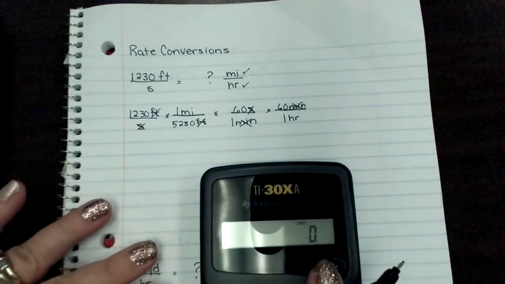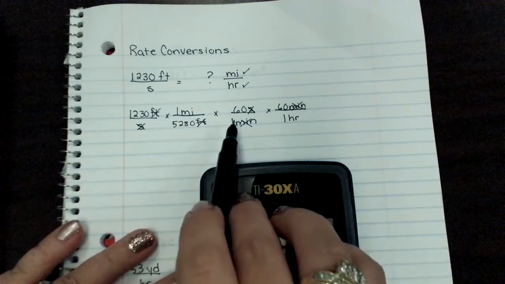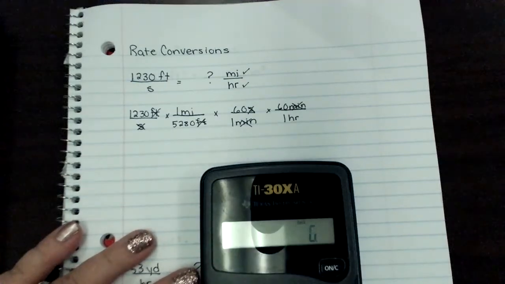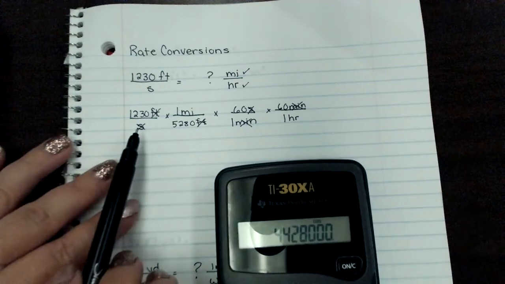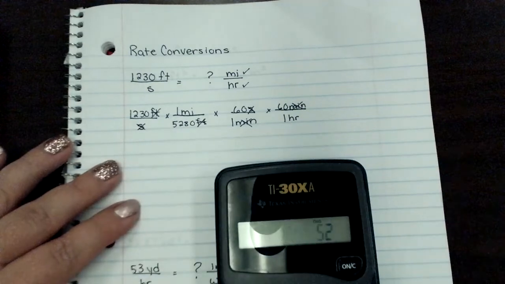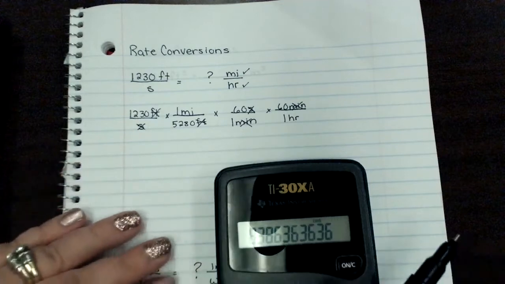So I get my calculator, and I'm going to say 1230 times 1 equals times 60 equals times 60. And this gives me this great big number, but I'm not done. So that's divided by 1, divided by 5280, equals, and of course dividing by 1 is the same thing.